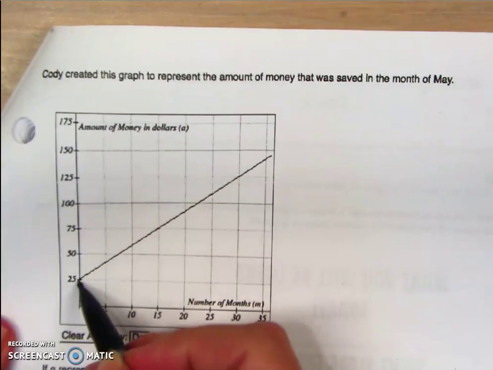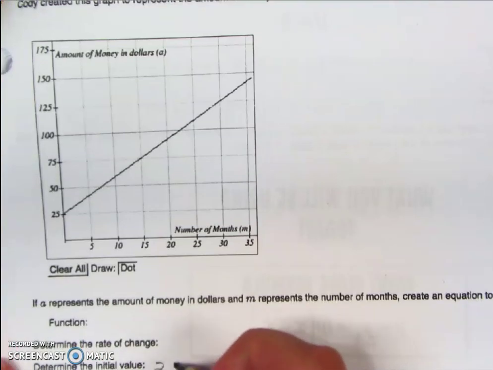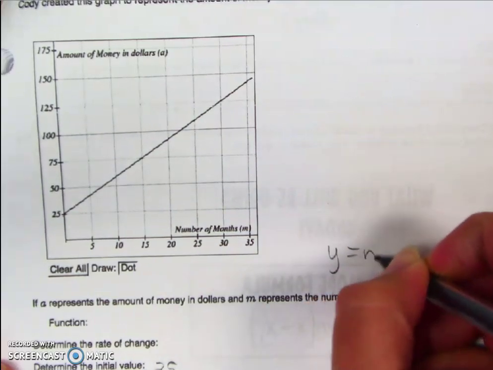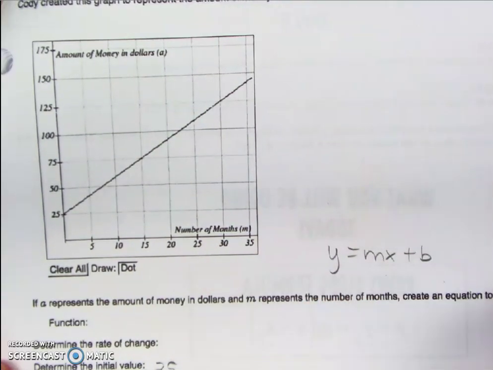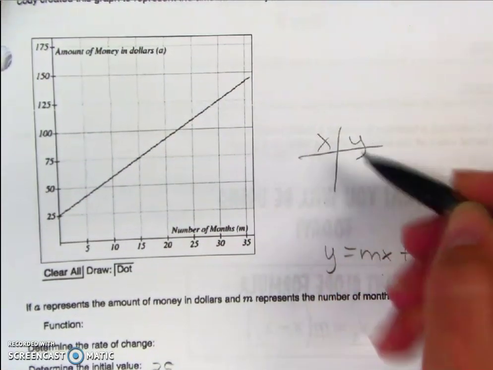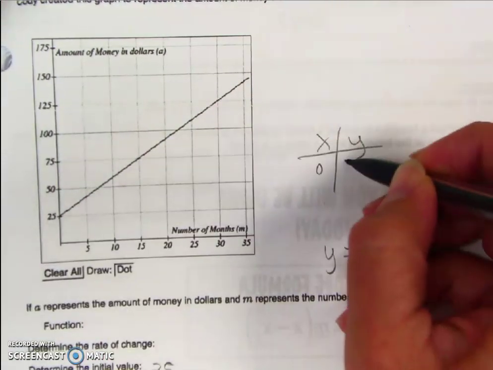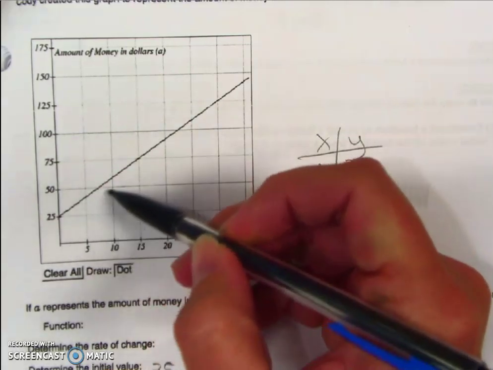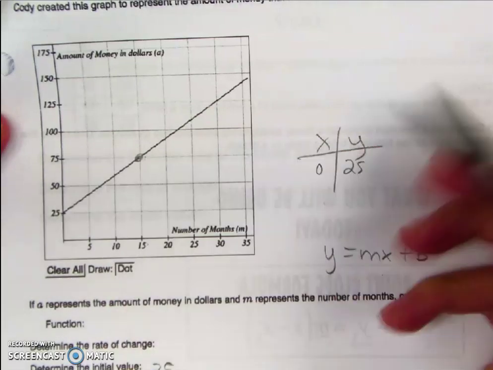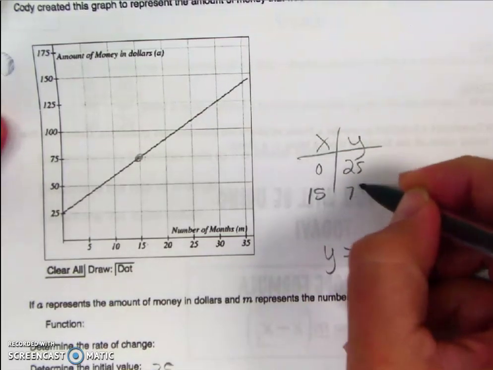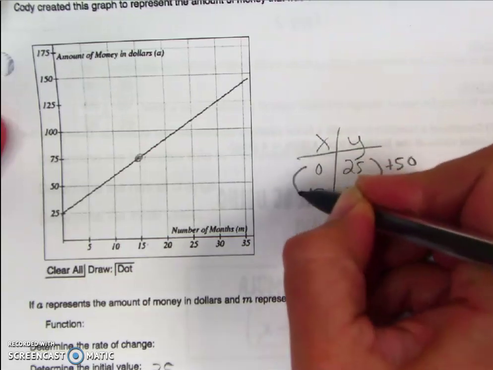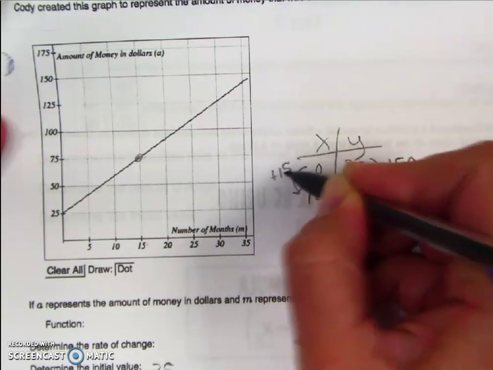On this one starts at 25. My initial value is 25. Remember, it's y equals mx plus b, so if you have to write it again, you can. Let's make our table of values. So our table of values, 0 goes up to 25. The next good point looks like it's right here, and that's at 15, 75. Change in y is they added 50. Change in x is they added 15.